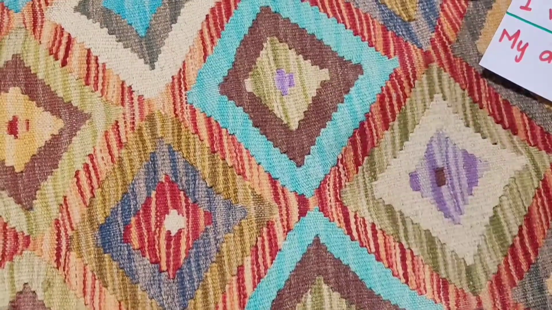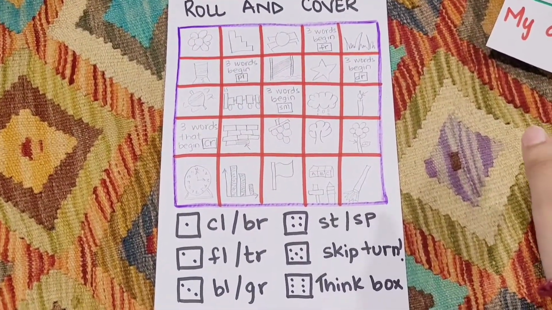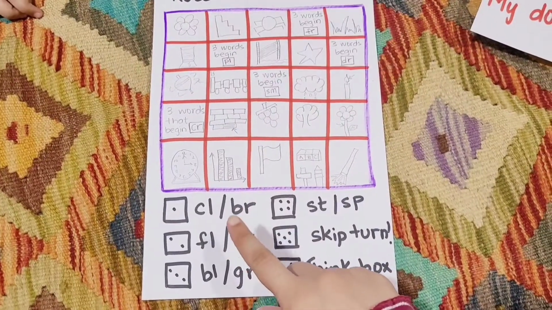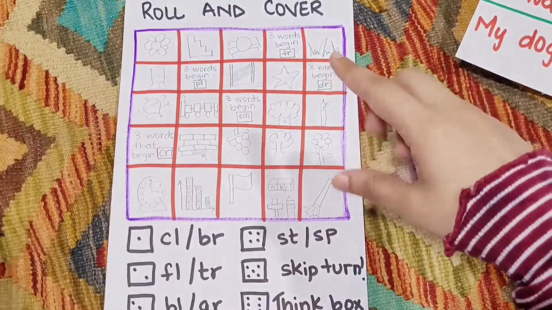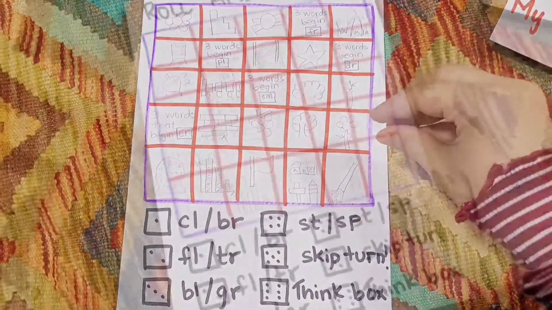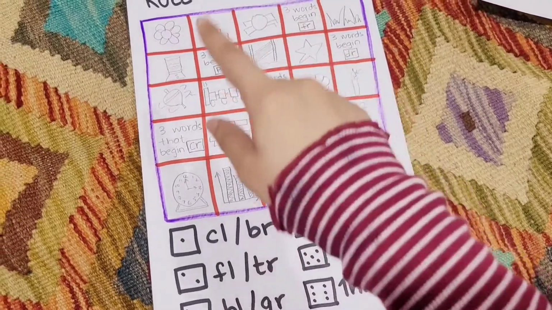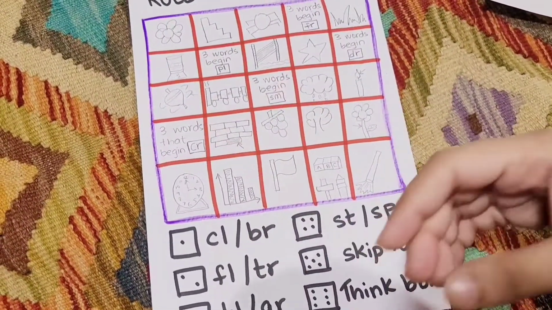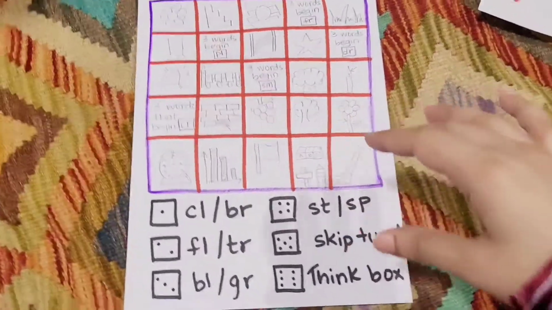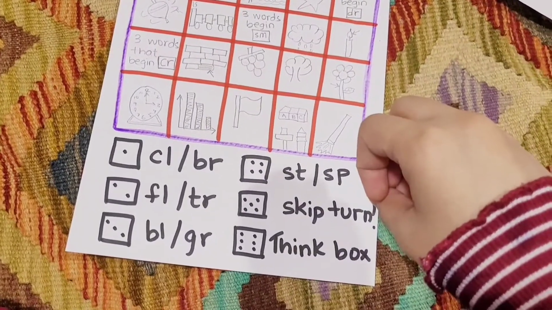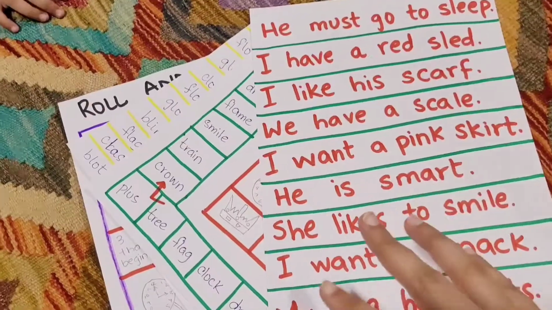The last activity that I'm sharing with you is roll and cover. So here they are practicing the L blends, the R blends and S blends. Here they have all the pictures of the word. They will roll a dice and for example they get 2. So they will look for a picture that starts with either fl or tr and then cover it. So this is a nice practice, a really tricky one also, if they are just beginning to learn blends, but a fun one. So these are all the activities that you can practice.